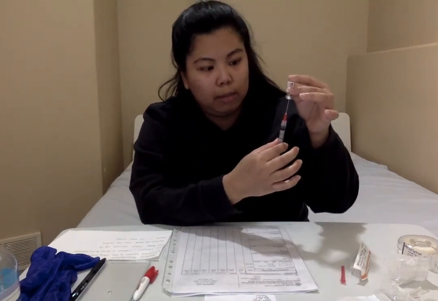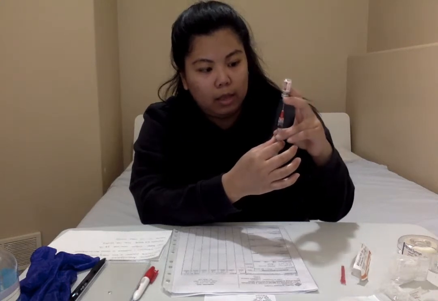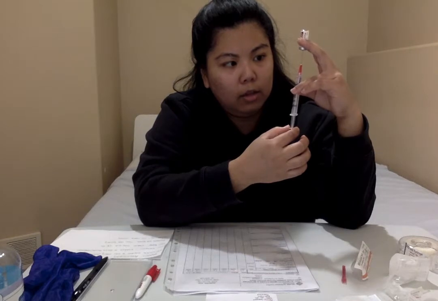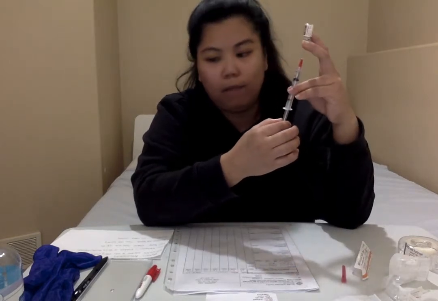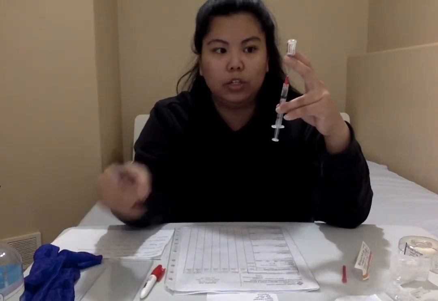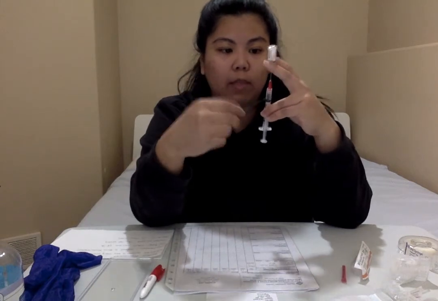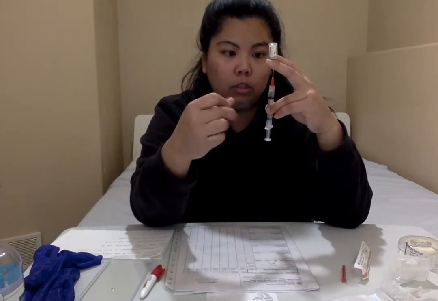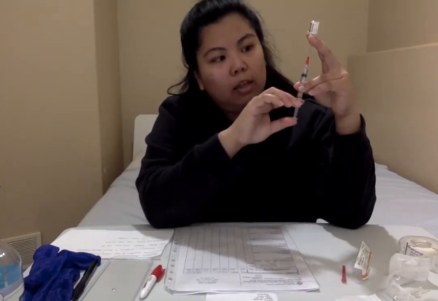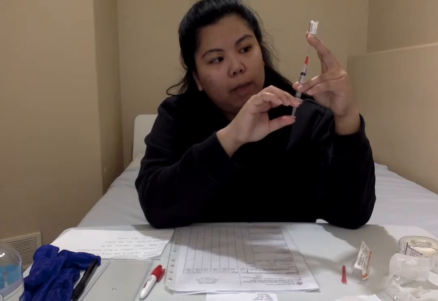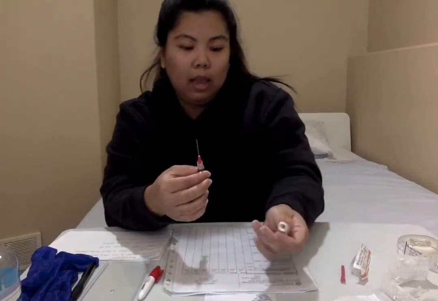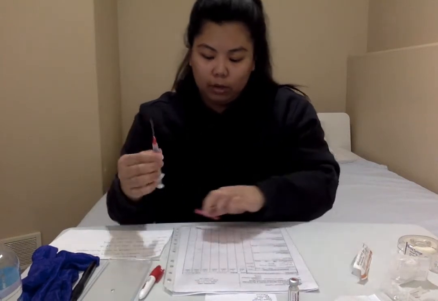So I'm just letting that medication go into the barrel of my syringe, and then I'm just going to pull it a little over the 0.5 ml that we need, just because there's air bubbles, and we want to get rid of that by tapping. Okay, so then I would inject the excess amount of medication back into the vial, and then we'll remove this, and then recap our blunt fill needle.